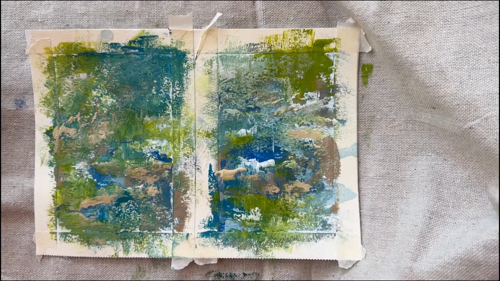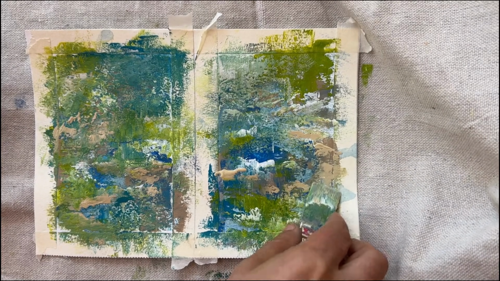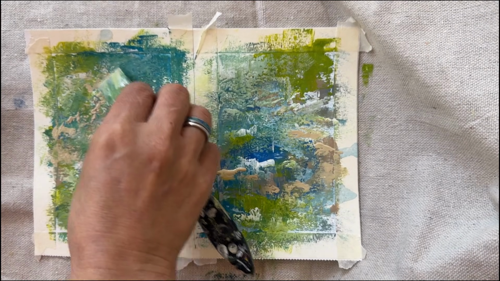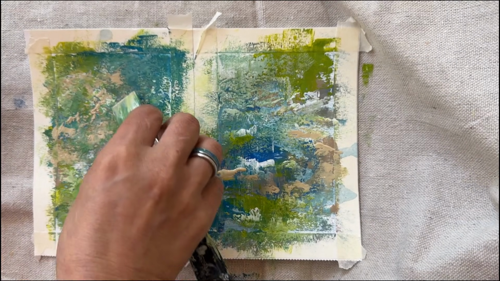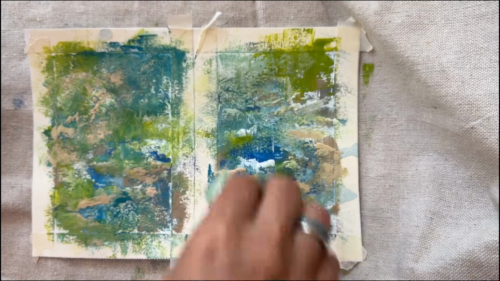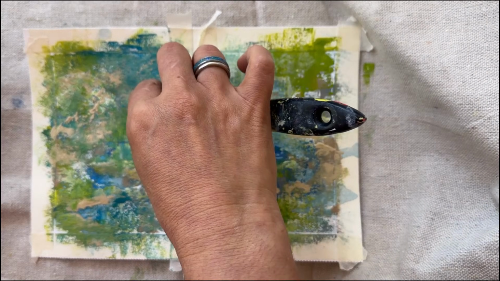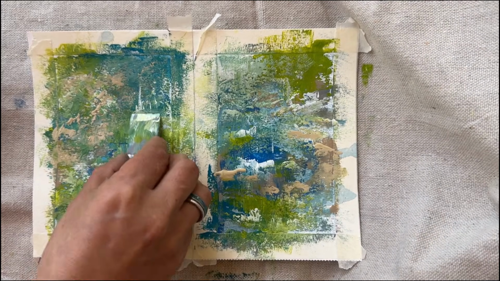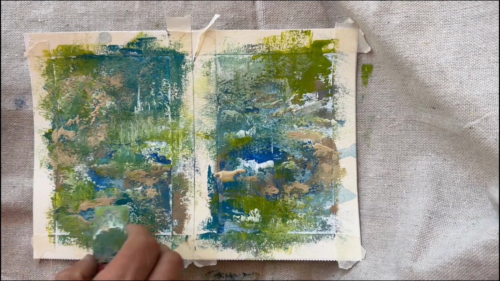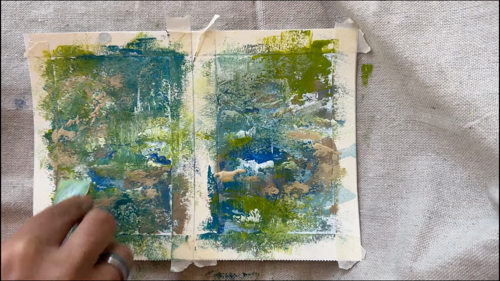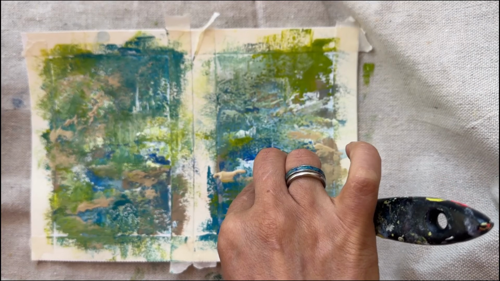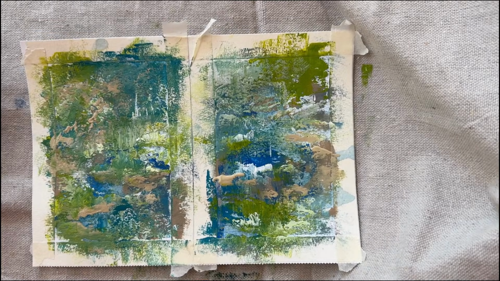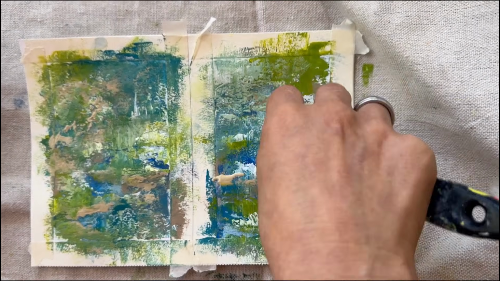Instead, depth emerges because layers sit on top of each other, allowing earlier colors to influence the next layer. That interaction, light layered over dark, dark layered over light, is what creates movement, vibration, and complexity in the painting. This is how the surface gains rhythm. Dark areas ground the painting, light areas activate it.